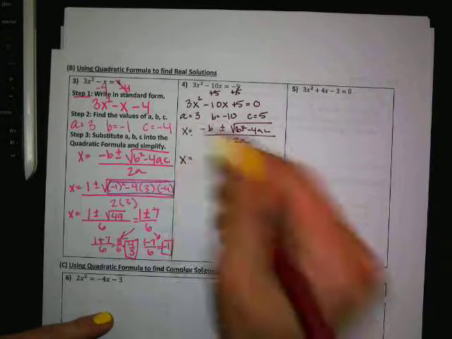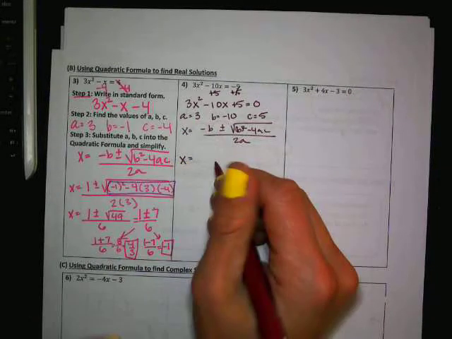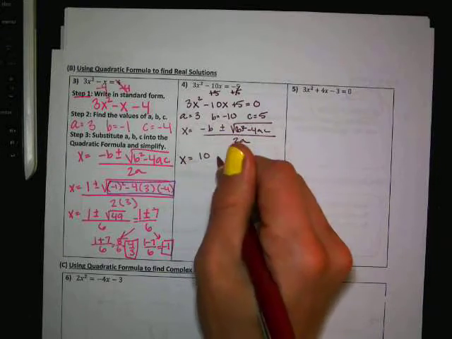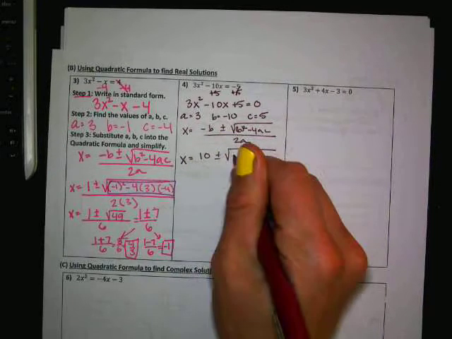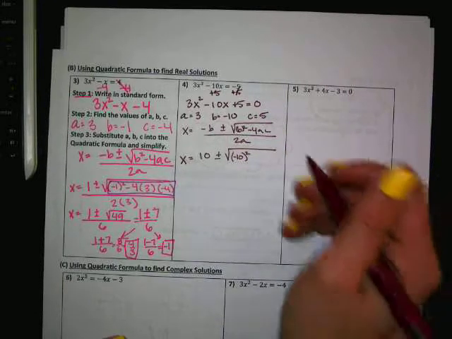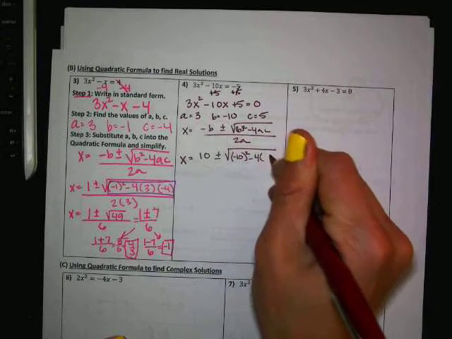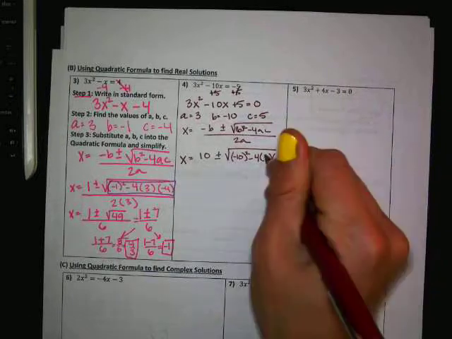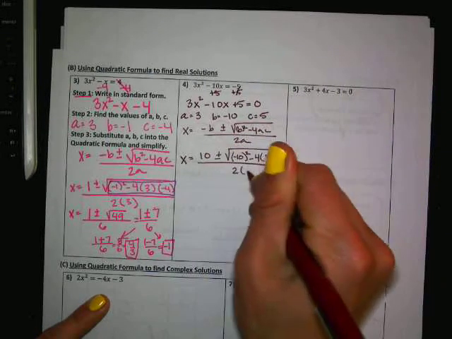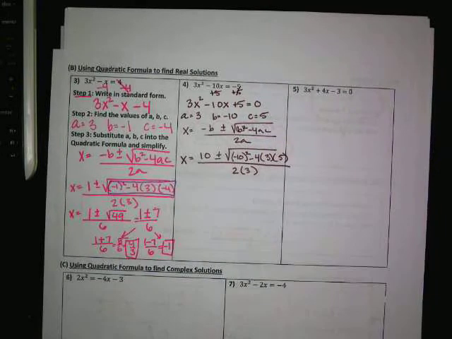All right, so negative b is going to be what? 10, a positive 10, because it's already negative, plus minus the square root of negative 10 squared minus 4 times 3 times 5. Good. All over 2 times 3. Make sure for your fraction bar, it is all over. So even over the 10, all over. That's something that a lot of people miss.